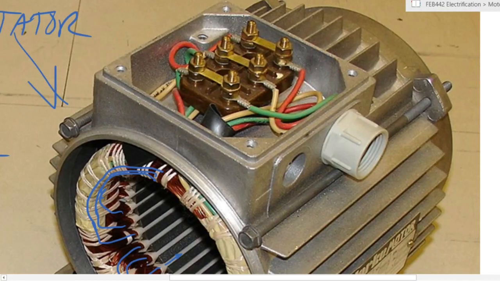Terminal box. You can see there are three connection points at this terminal box. So here and here, here and here, here and here, right? Usually we call this U1, V1, W1, and W2, V2, and U2.